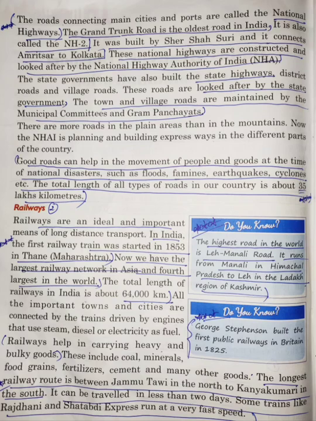Do you know what is the oldest road in India? In India, the oldest road is the Grand Trunk Road. It is a national highway. It was built by Sher Shah Suri and it connects Amritsar to Calcutta.